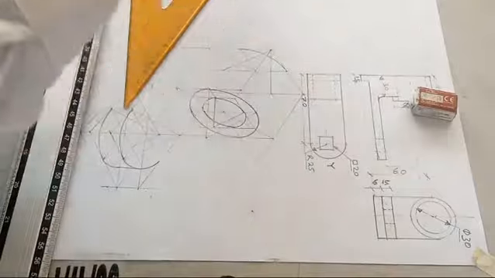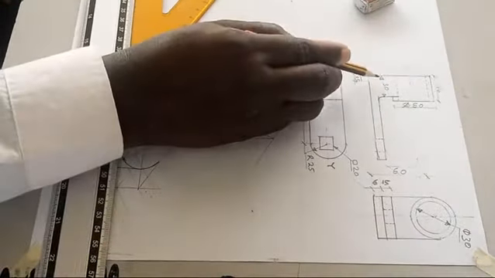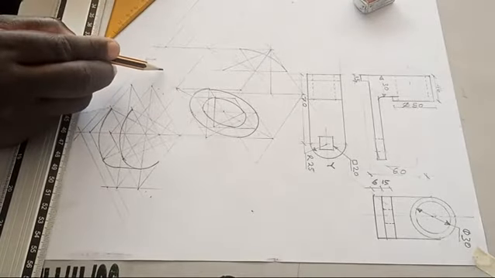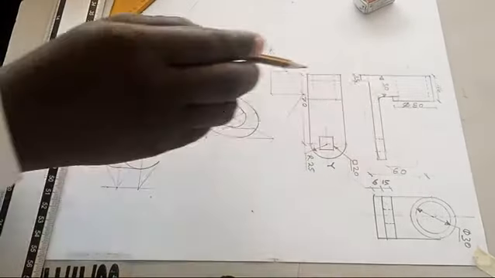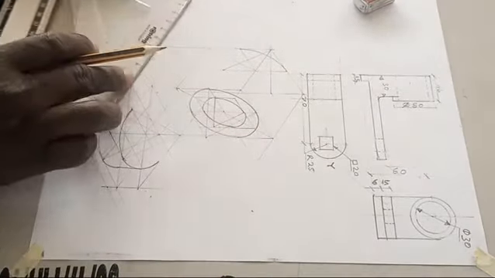Now the distance between here and here is 30. So this way we need to measure 30 from this place. That's the point at which it will go vertically upward. So let us measure our 30.